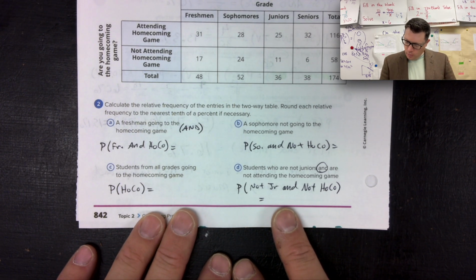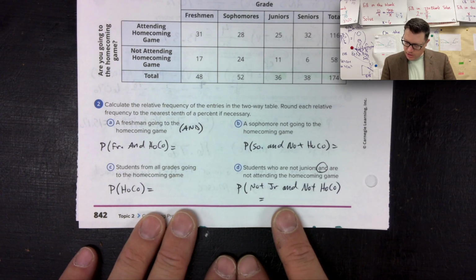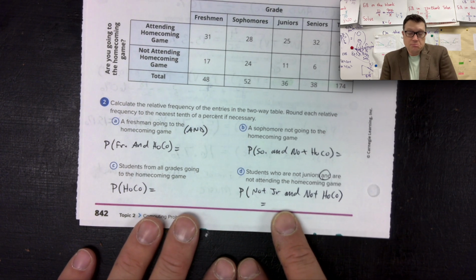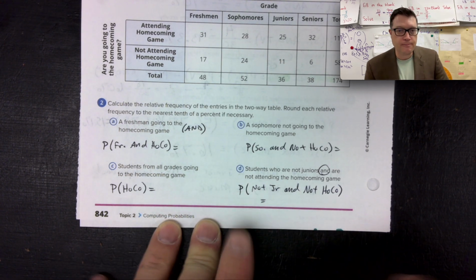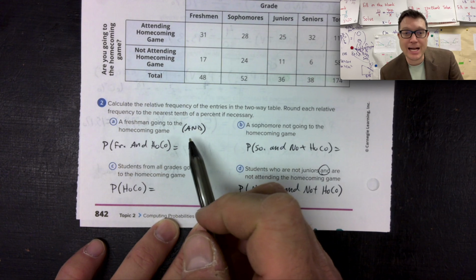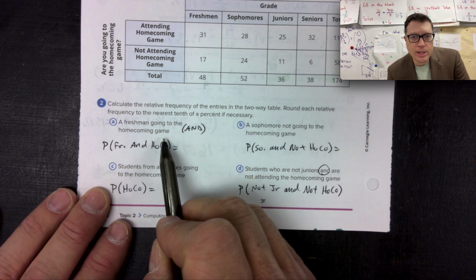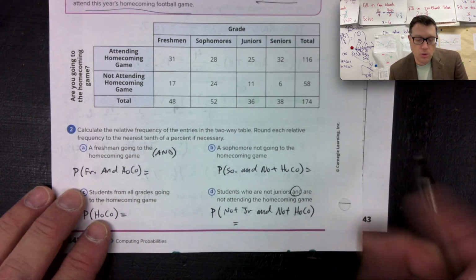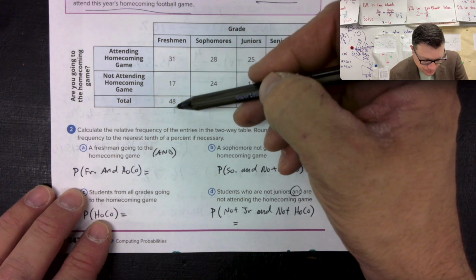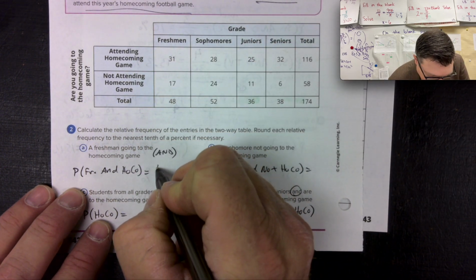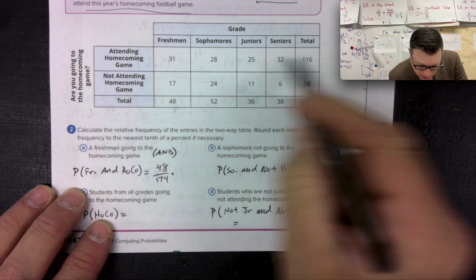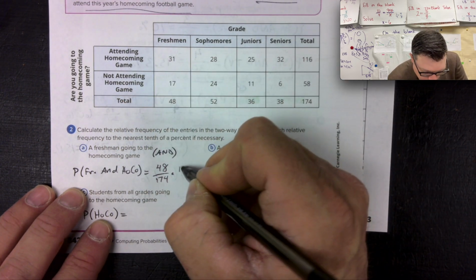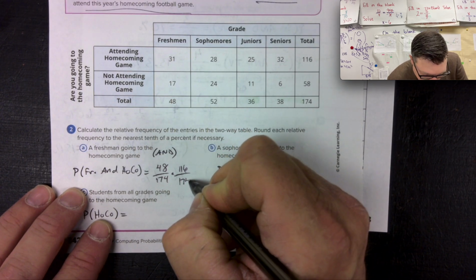Did you think creating a relative frequency table is more efficient than calculating each probability separately? Did you use an intersection or union to determine each probability? The word and means intersection. A freshman going to the homecoming game. So a freshman, 48 out of 174. Going to the homecoming game, 116 out of 174.